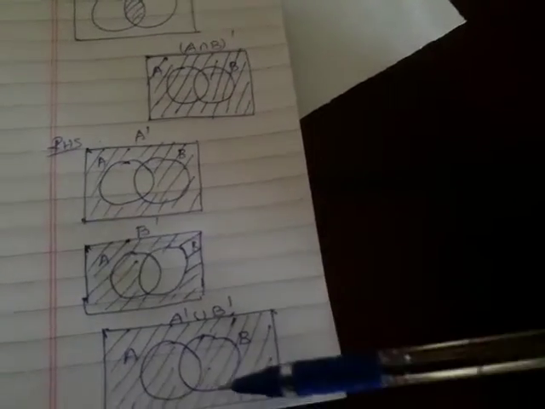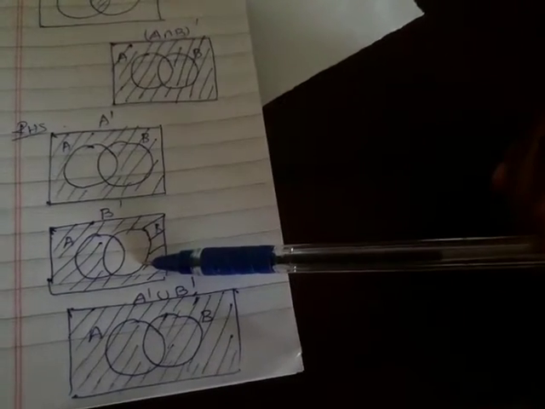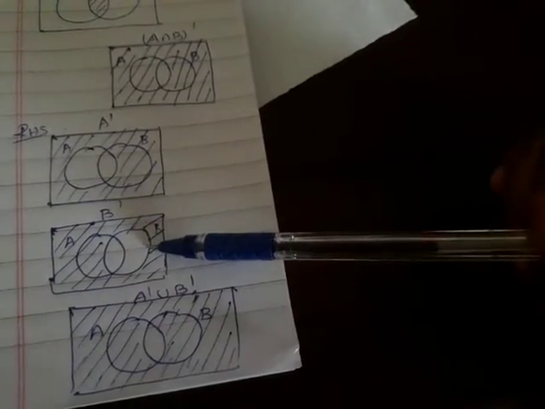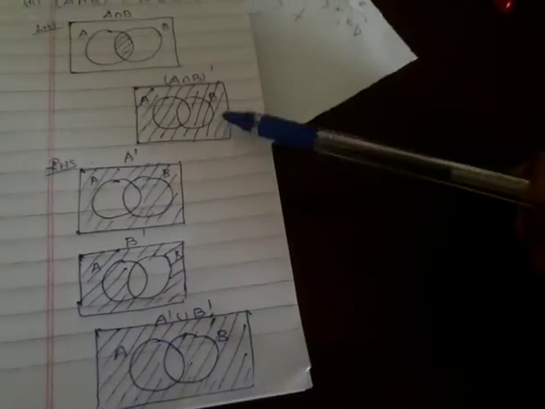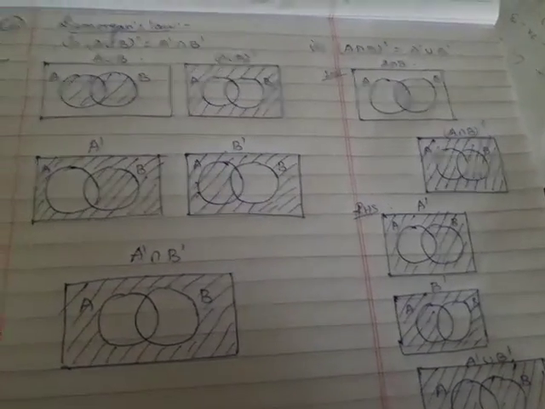Then for A dash union B dash, you have to shade the region which is shaded in A dash as well as the region shaded in B dash. First shade what you have shaded in A dash, then move on to the region shaded in B dash, and check both left hand side and right hand side are equal. This is how you have to present your fourth question.